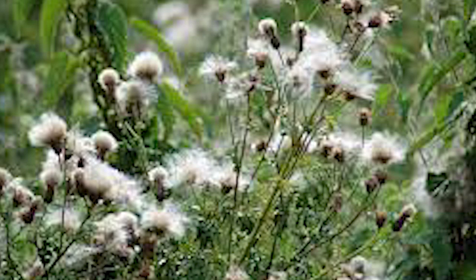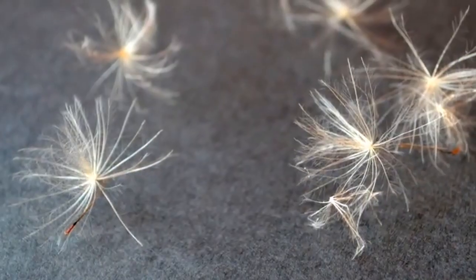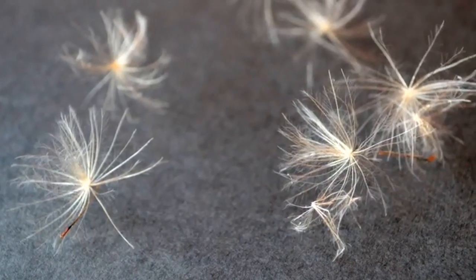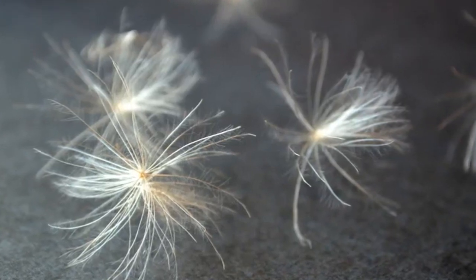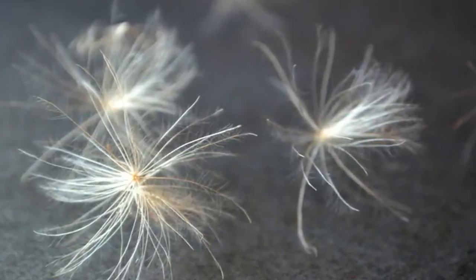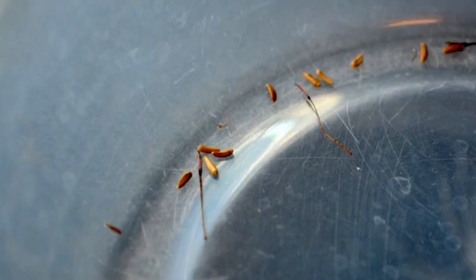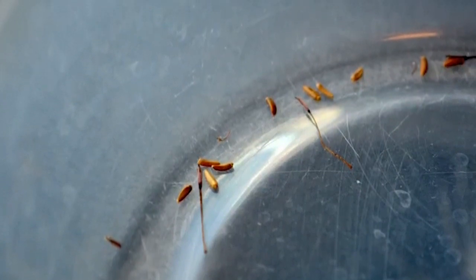Now, let's talk about how the Canadian thistle spreads and the impact it has on Ohio's ecosystems. This invasive plant is a prolific seed producer, capable of releasing thousands of seeds that can be carried by the wind, water, or even unintentionally by humans and animals. Once established, Canadian thistle can form dense patches, crowding out native vegetation and reducing biodiversity.